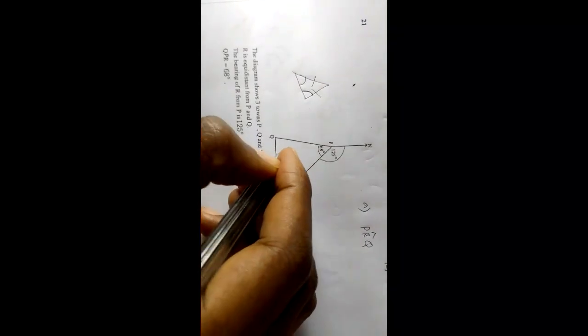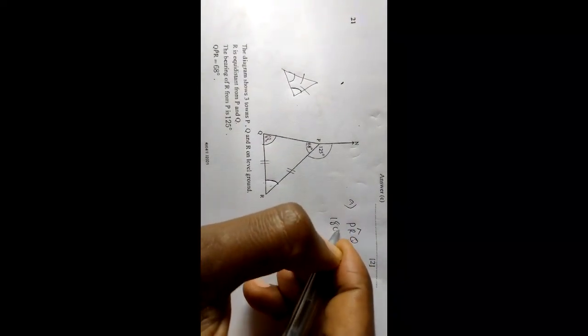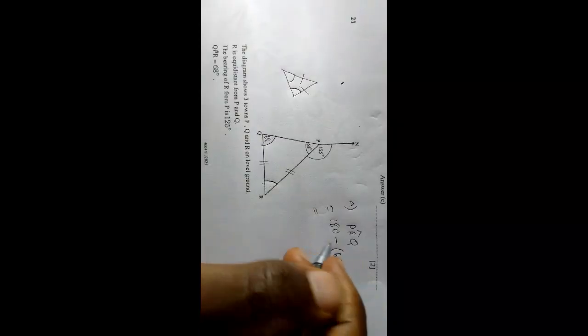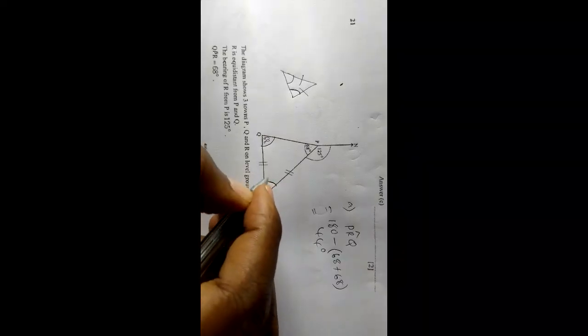So this angle and this angle are equal to each other, leaving this angle which is PRQ. So angle PRQ, you say 180 minus 68 plus 68. If you calculate that, you get 44 degrees. So here it's 44 degrees.